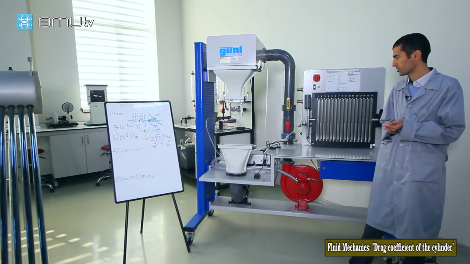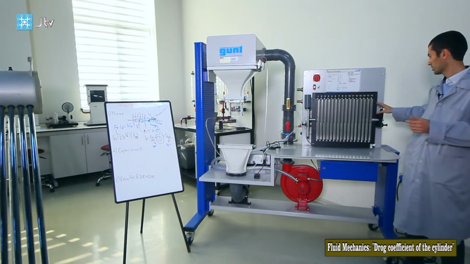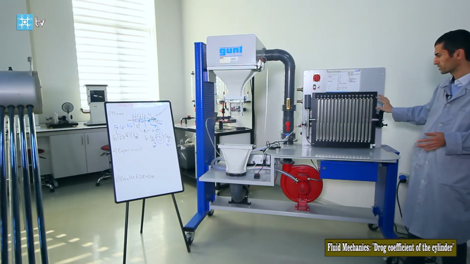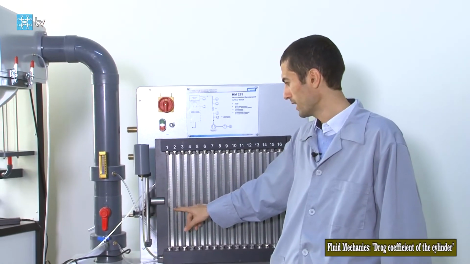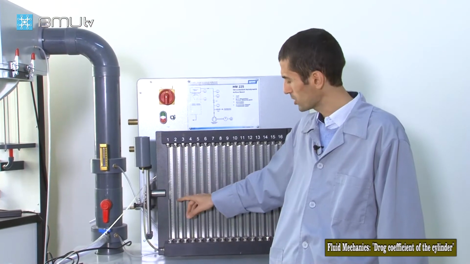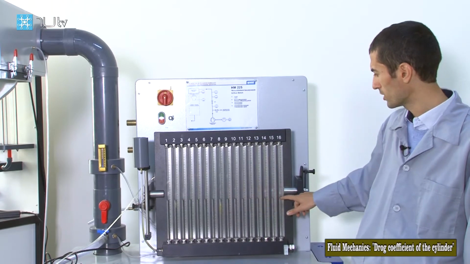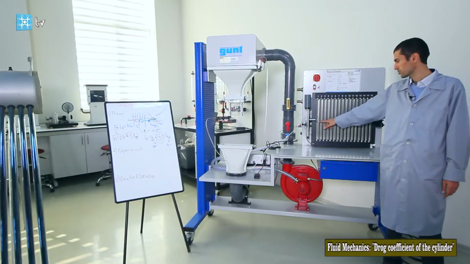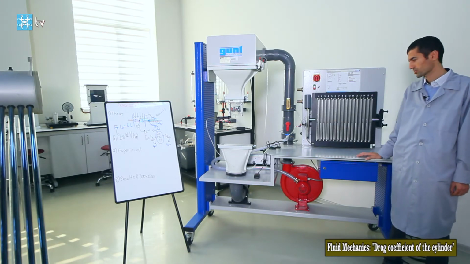So the device is, here we have the 16 manometers. You can use all of it, but for this experiment, we will only need one manometer here, which is the first one, and the second manometer, which is exposed to atmospheric pressure. At the start of the experiment, you can see it shows the same height at each manometer. It means that each of it is exposed to atmospheric pressure.